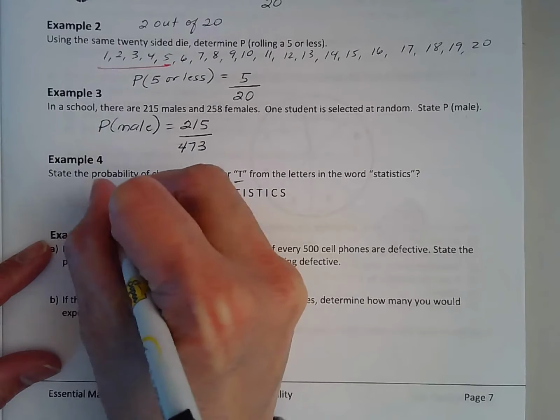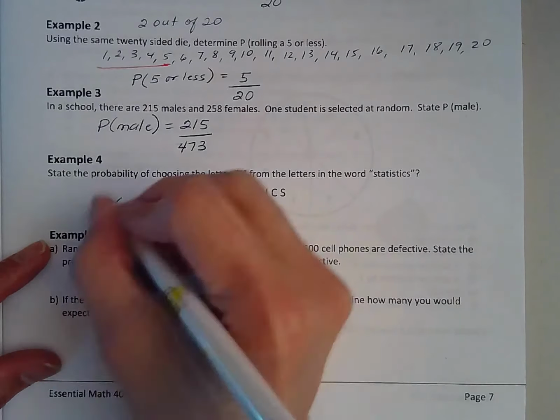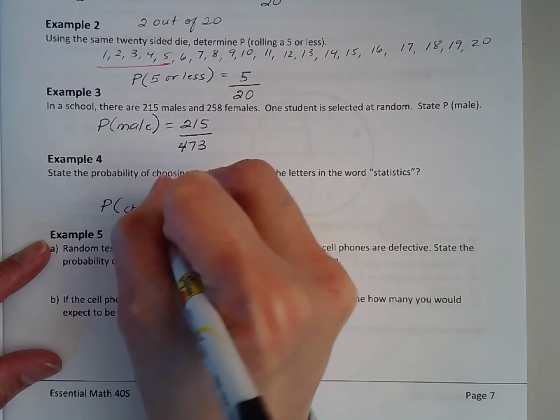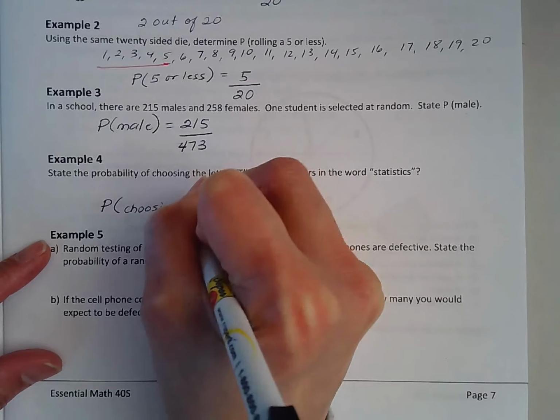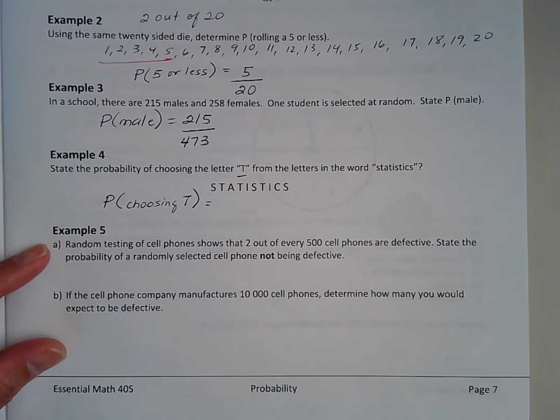So the probability of choosing a letter T. How many possibilities do we have to pick a T in statistics?